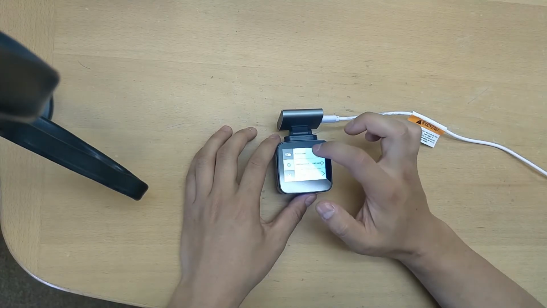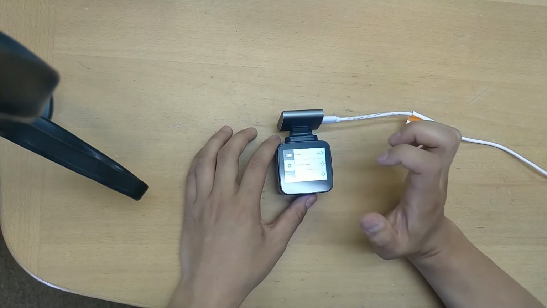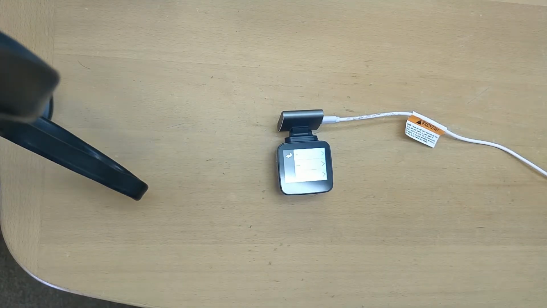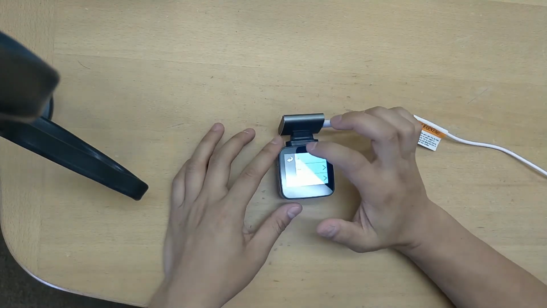Now, the protect level. The protect level is basically the G sensor. What it does is when it senses a collision or a large bump, it'll lock the SD card file. So that specific file that you're recording cannot be overwritten and needs to be manually formatted. This is great if you get into an accident and this footage will be locked, so you can use this footage for evidence. So I recommend turning it on.